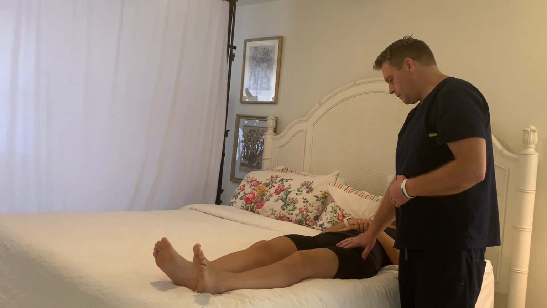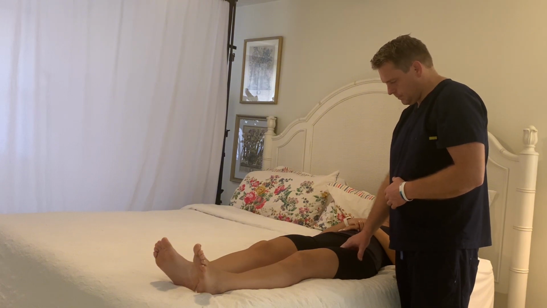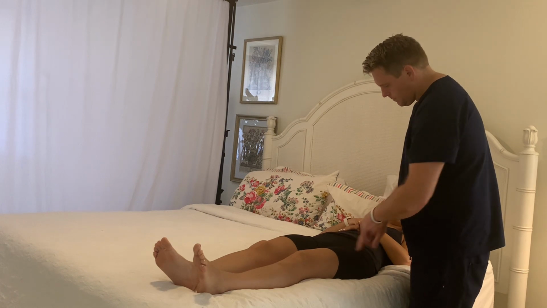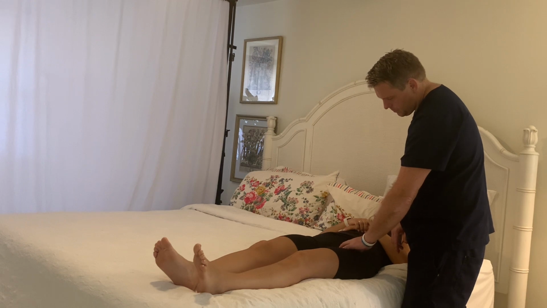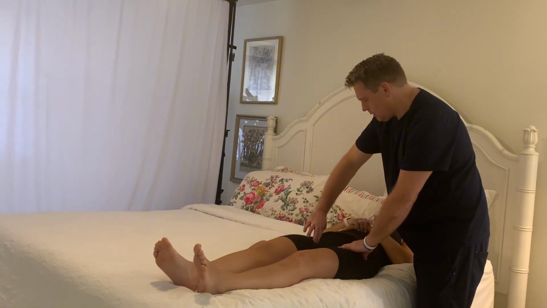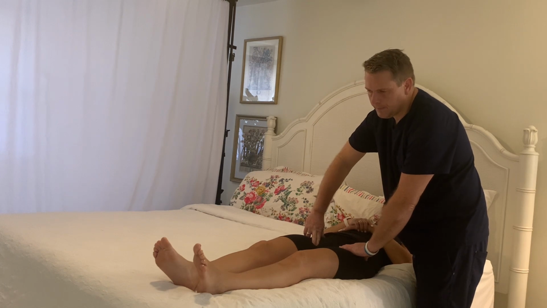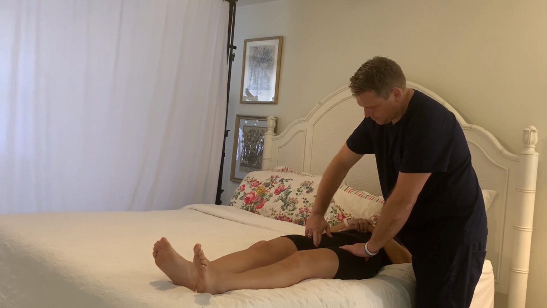Moving up to the femoral pulse on the left, which is normally present on the left, and then again to the right, which is also present.